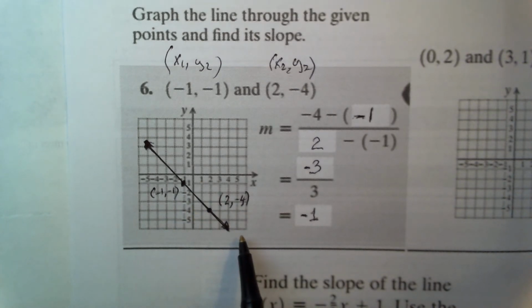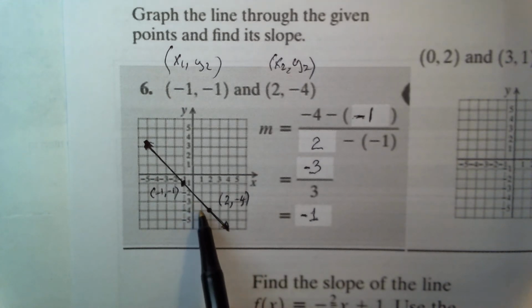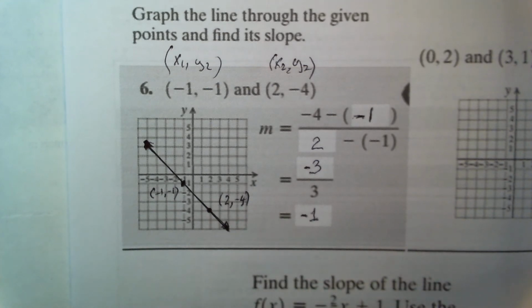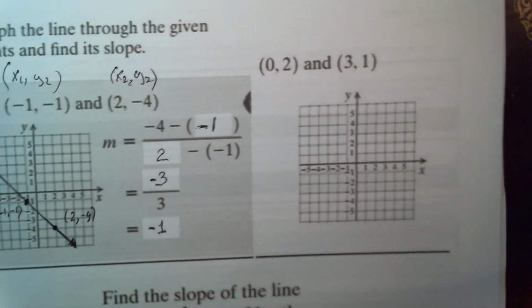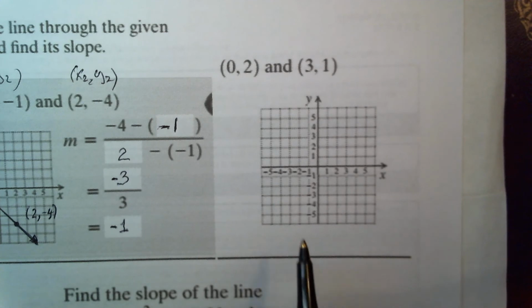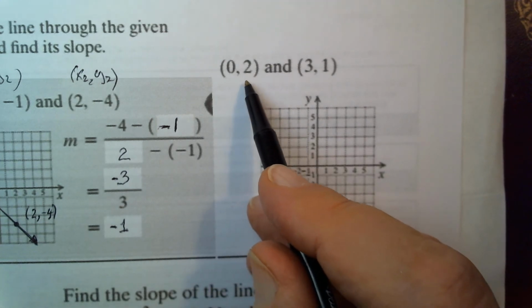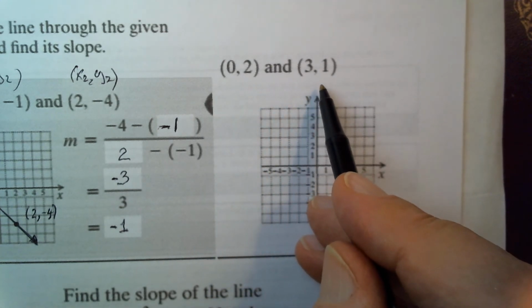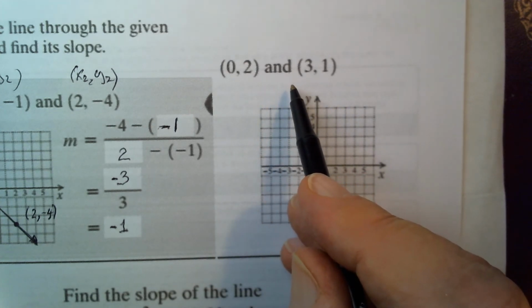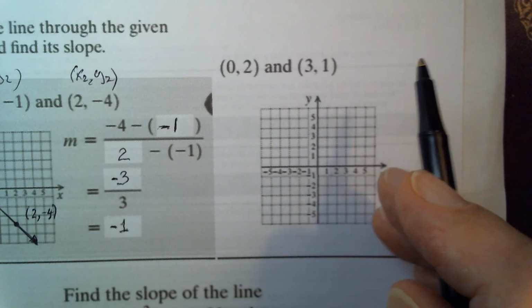We don't know yet how to do that, but later on in this chapter, we learn how to calculate or determine the equation of this line given the points. Similarly, the other example is we are given 2 points, 0, 2 and 3, 1, and we're supposed to graph the line through these 2 points and find its slope.